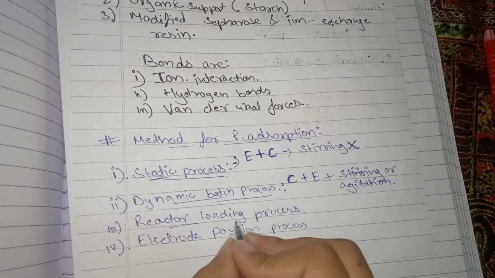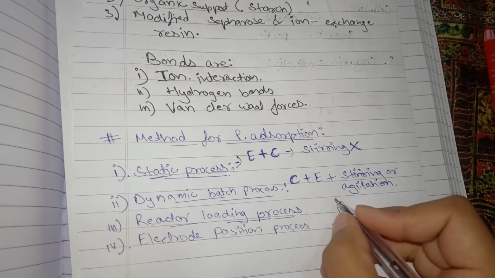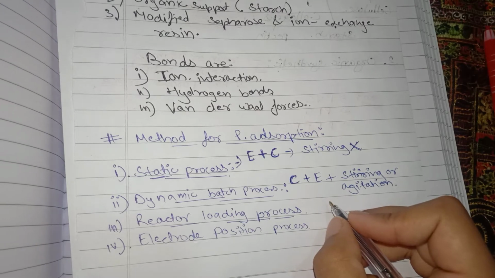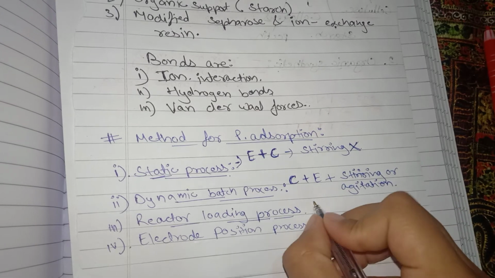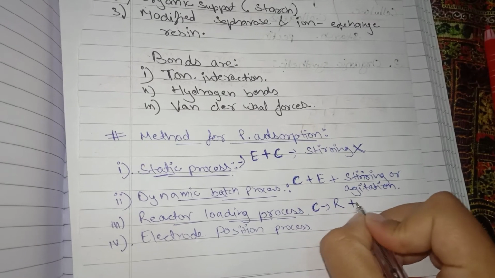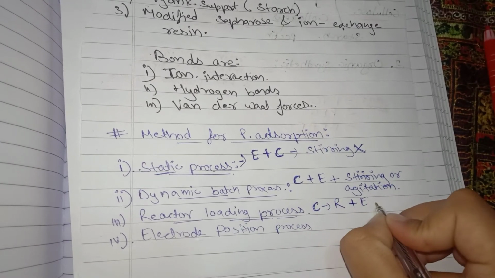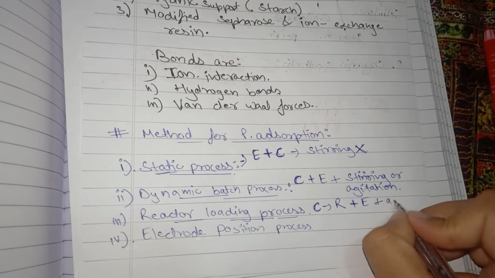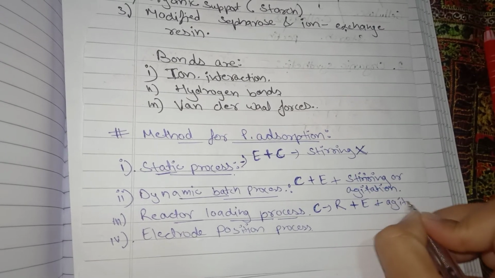Now in the third process, reactor loading process, carrier is placed in the reactor and then is placed in the enzyme solution and continuous agitation is done.